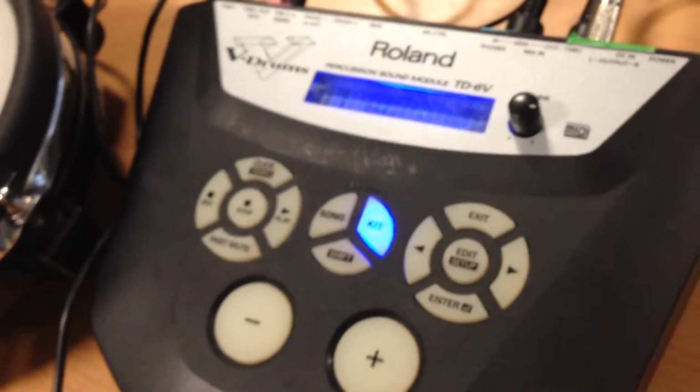So if I press spacebar to press play on here, what we should get is this loop using the sounds from my MIDI brain. So if I press play, we know that's using it because it sounds so different to the original loop. It just sounds completely different.